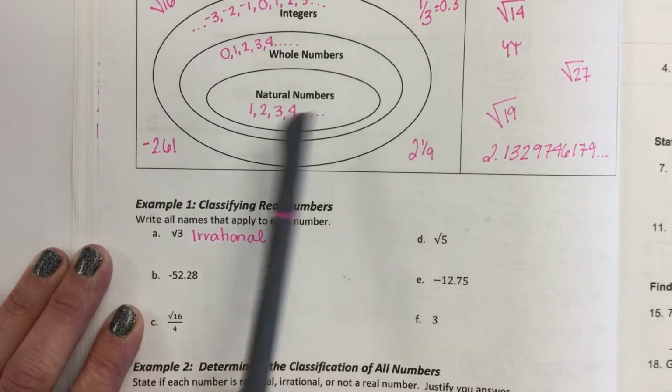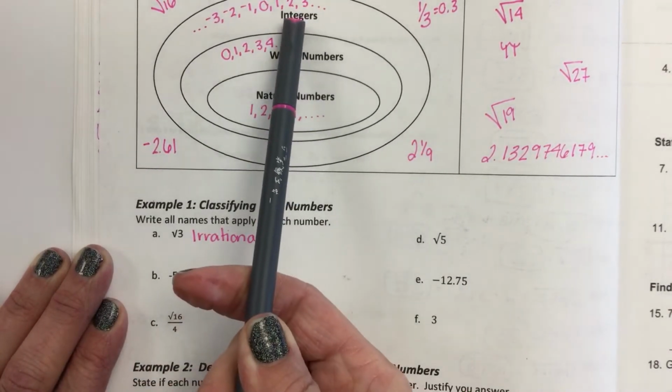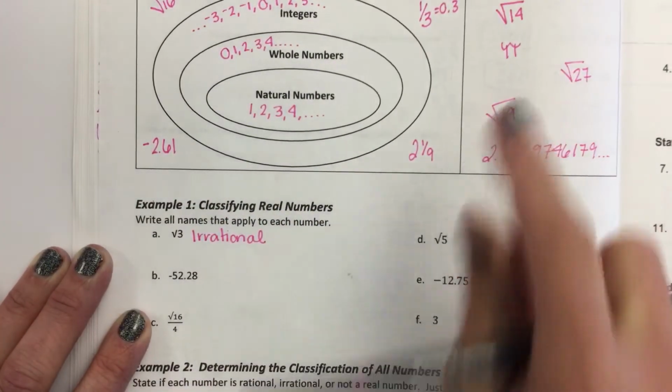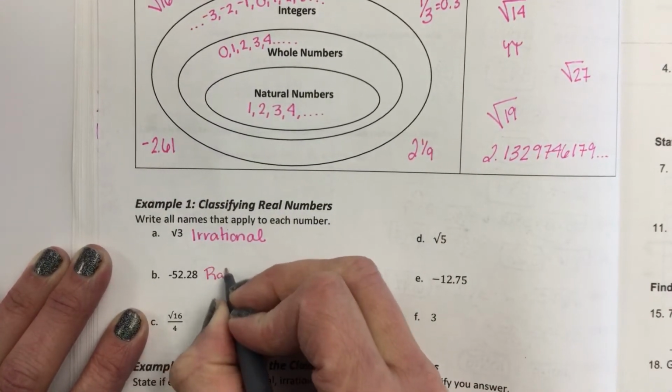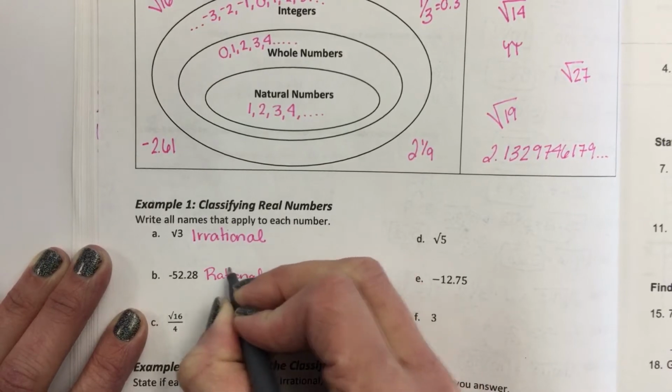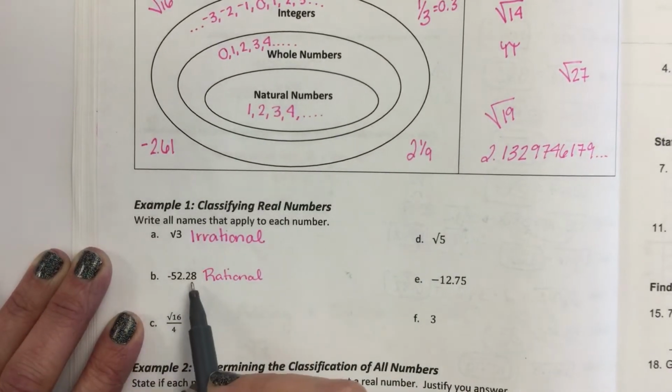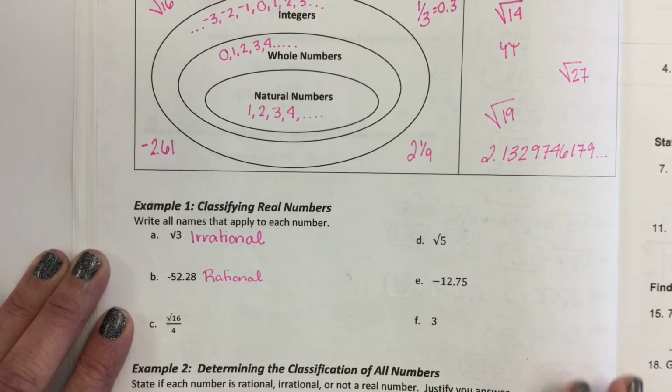-52.28. Now it's not a natural number, not a whole number, not an integer, but it is rational. It's not irrational. I always say that rational numbers are predictable. Like we know that this ended, or we know what number's coming next.